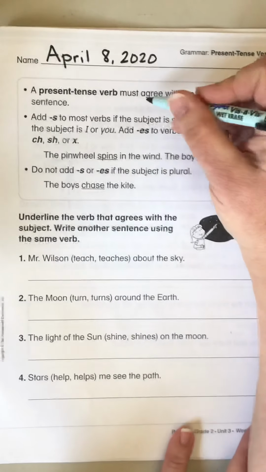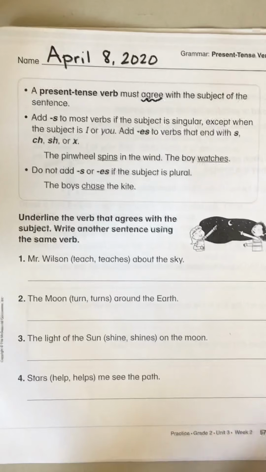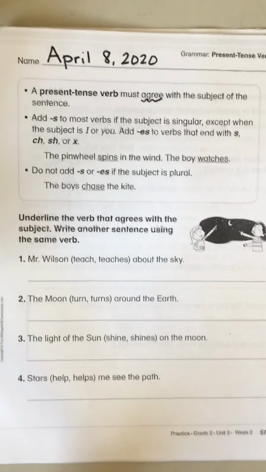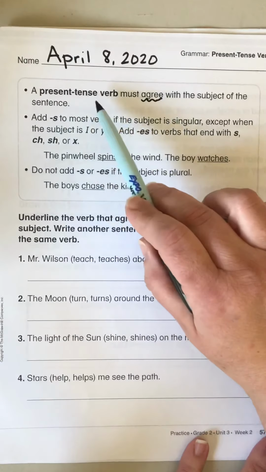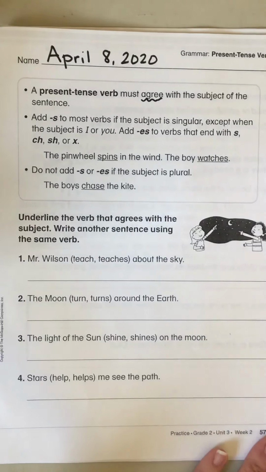When it says it has to agree, that doesn't mean to tell it it's right. Agree means it has to make sense. It has to sound right in the sentence. If it doesn't, it's probably not correct. So a present tense verb must agree with the subject of the sentence.